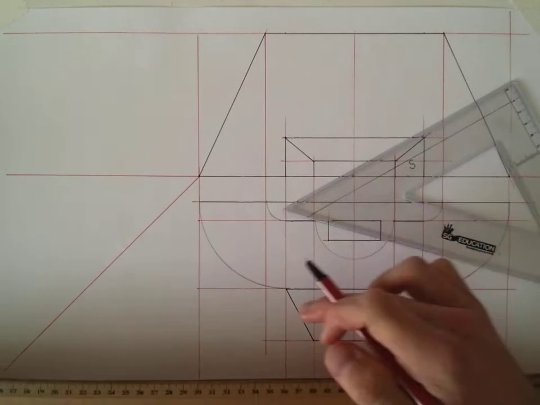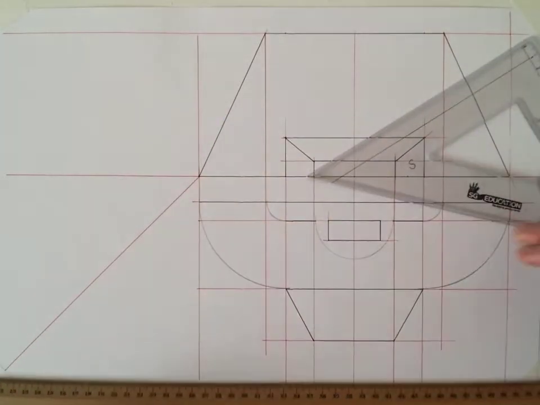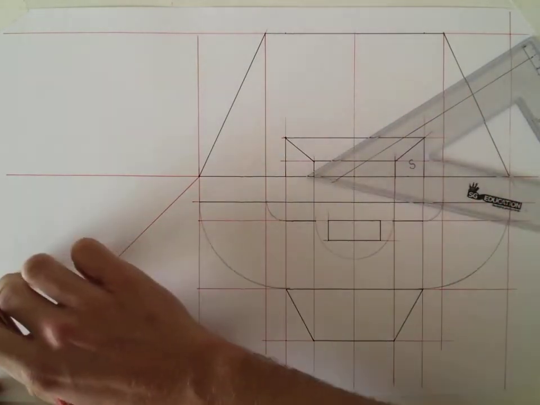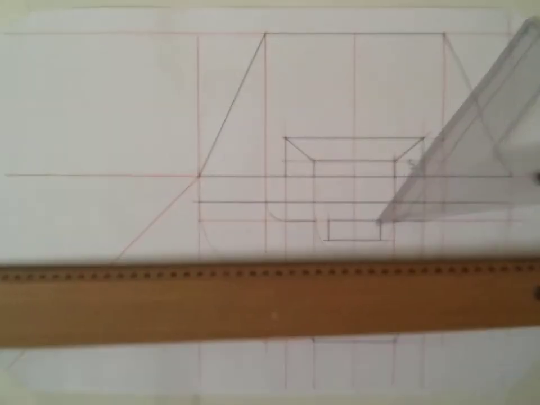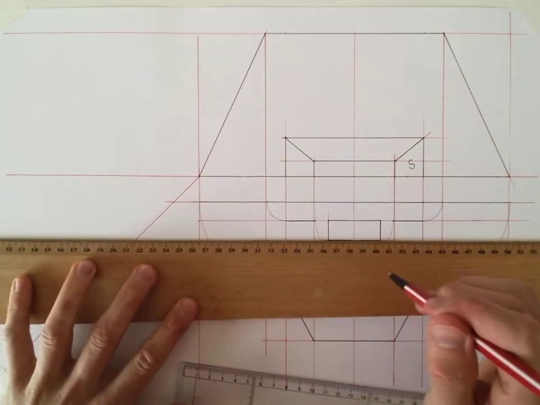For instance, they could bring that point up at 45 degrees, and of course that's not correct. Alright, so I like to have a line of 45 degrees, bring everything over to it, and just work from that. So I'm going to bring all my lines horizontally across onto that 45 degree line.